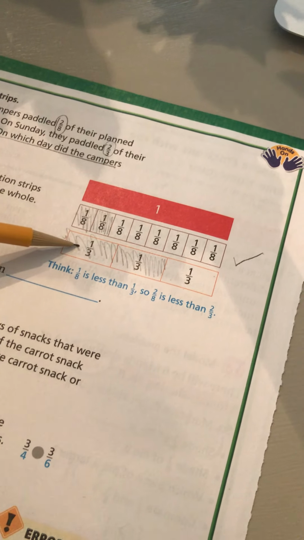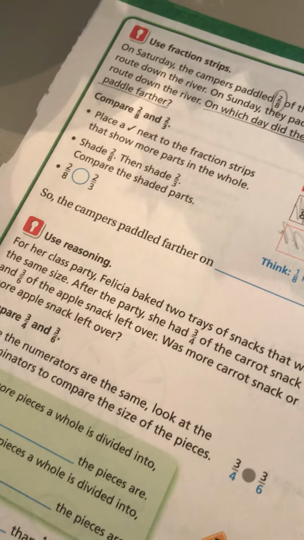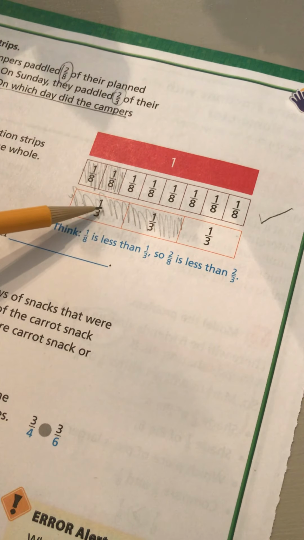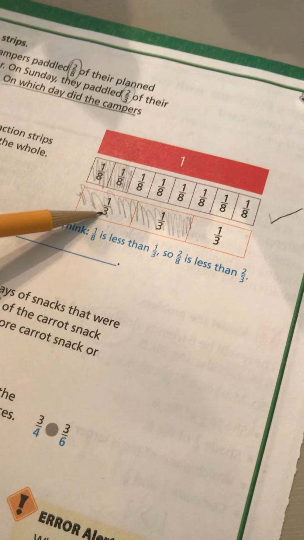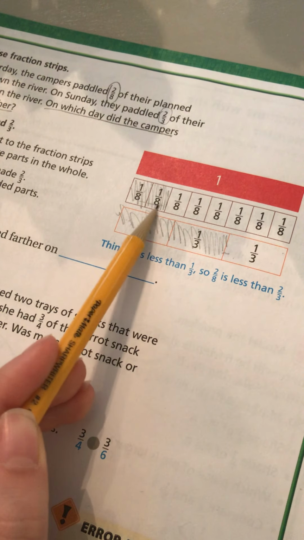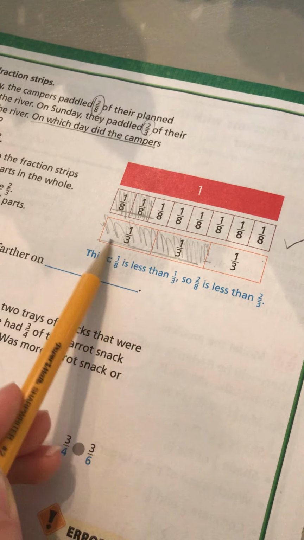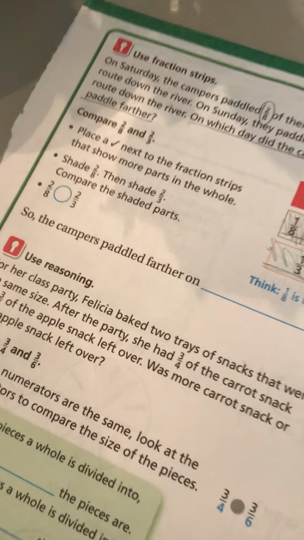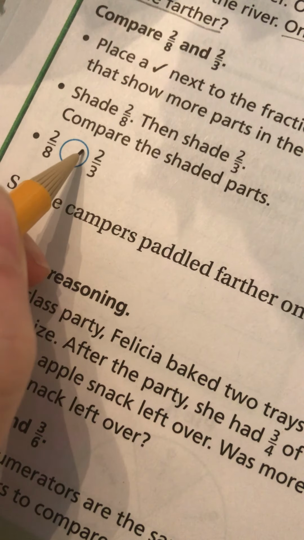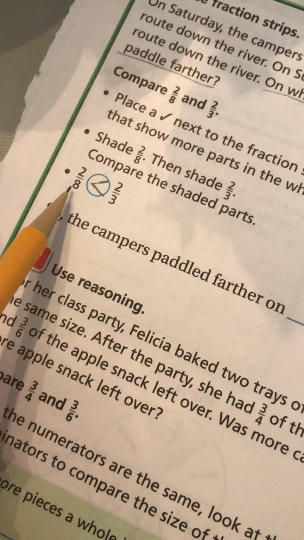I'm seeing something already. Yes, this one has more pieces. However, this one covers more distance, right? Less pieces, bigger sizes. Now we need to compare. Looking at this one is greater. Look how far this one goes out. And 2/8 only covers this length. And when we have it in thirds, 2/3 covers a lot bigger of a length. So 2/3 is greater.